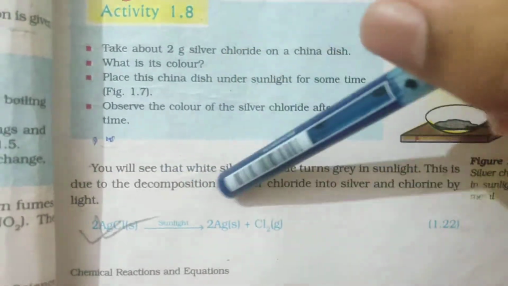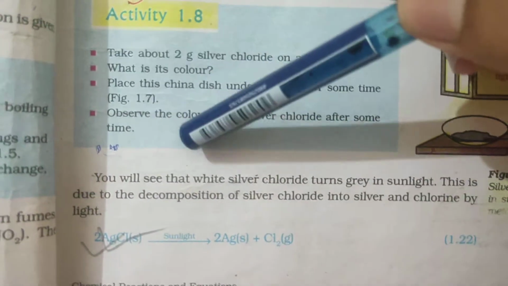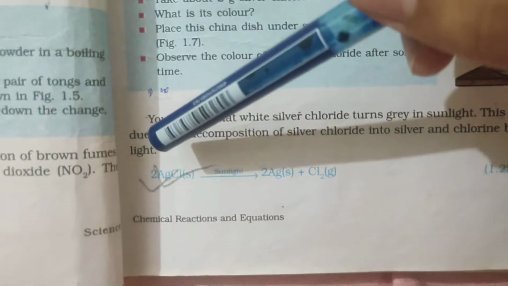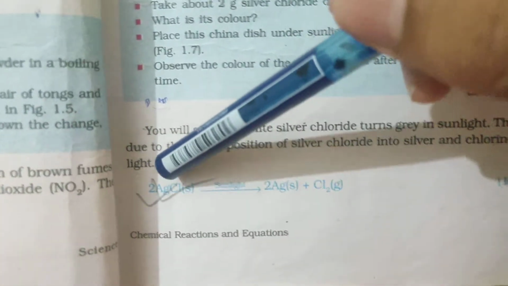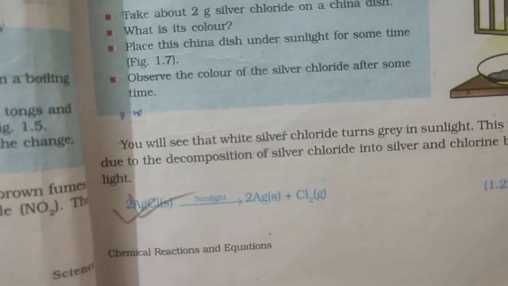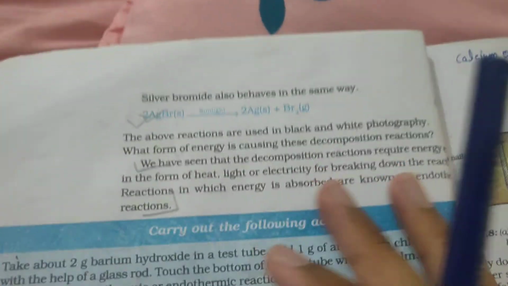So decomposition can be summed up as nothing but breaking down of the molecule. So here it was, silver chloride, AgCl, breaks down to form silver plus chlorine, right? Chlorine is released as gas and silver is left there. This was another example of decomposition reaction.